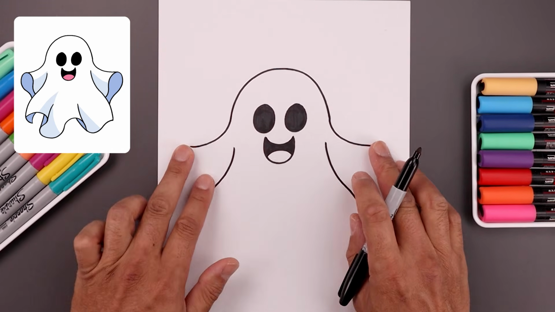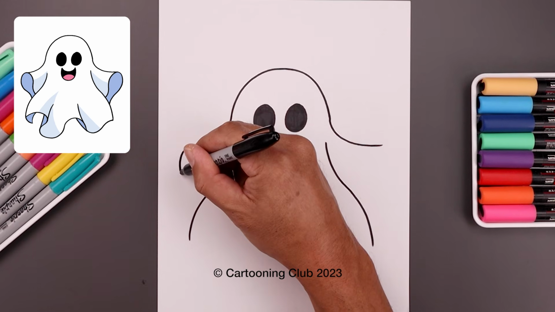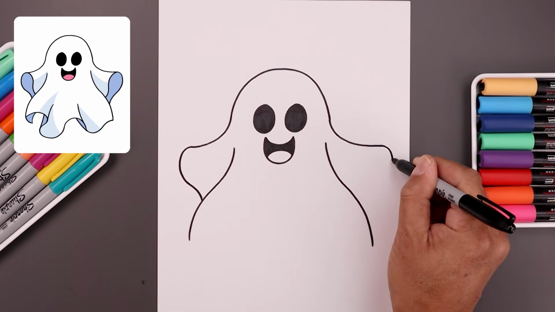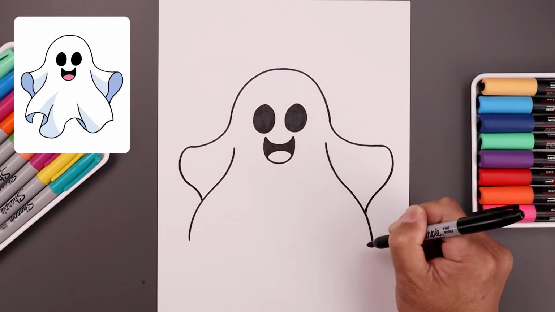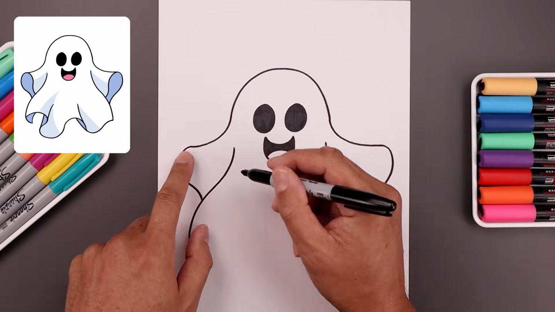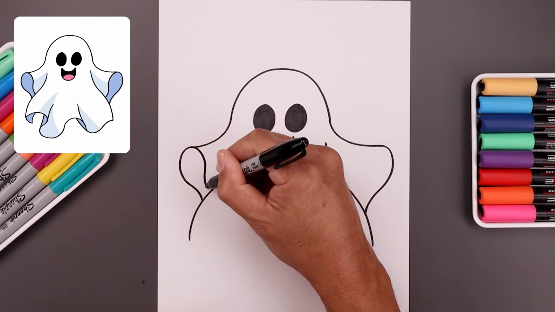Now I'm going to go back and tuck the arms in behind the body. Let's start back on the left. Just going to round this out, come in, and then down towards the side. Now I'm going to add a fold along the inside of the arms. Let's start from the top, coming around, in and down.